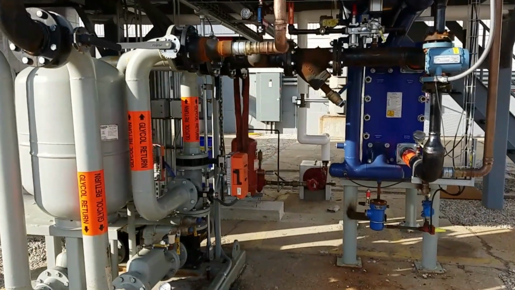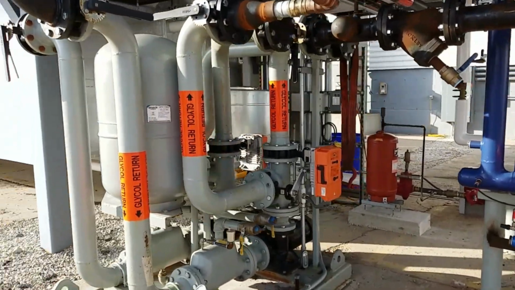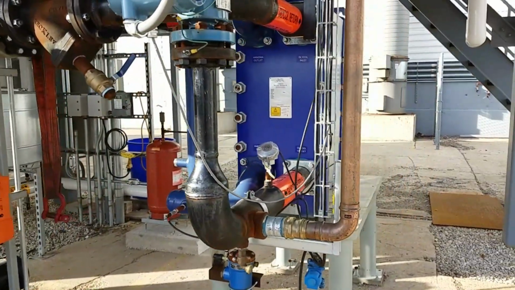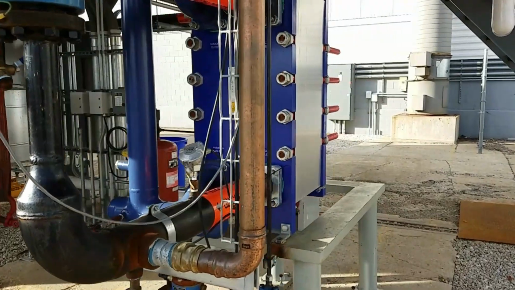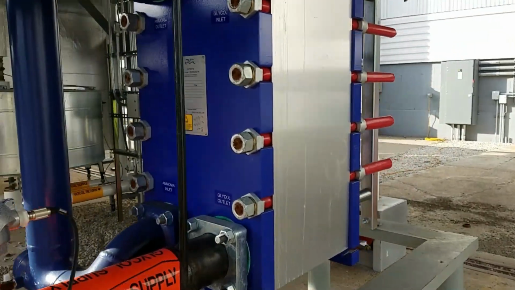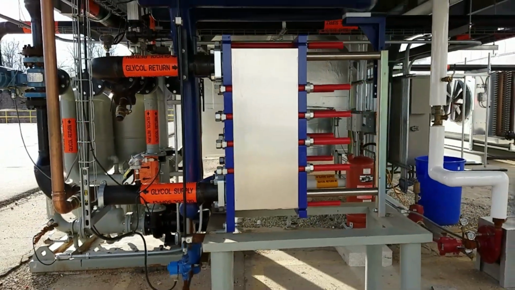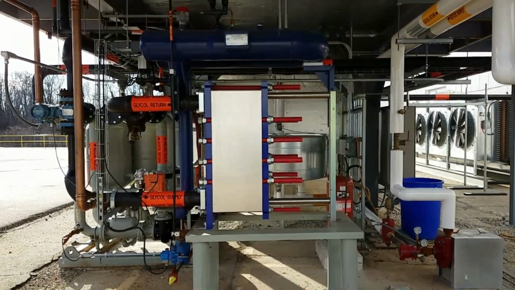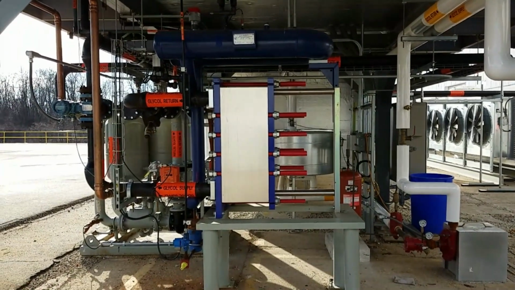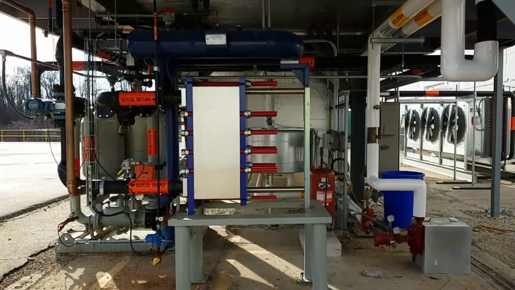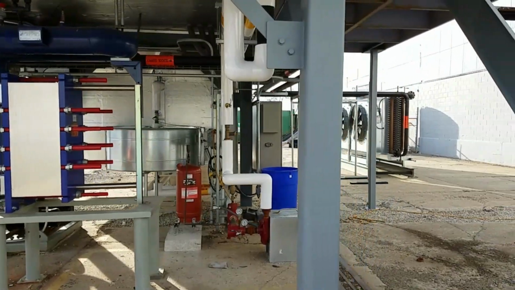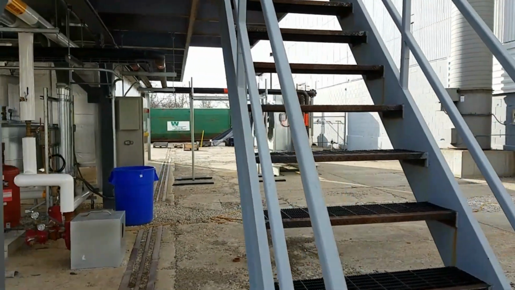We have our glycol system underneath. This is a glycol pump and glycol heat exchanger. Again, this is flooded with liquid ammonia. The vessel on top separates the liquid from the vapor. The vapor returns to the suction side of our ammonia compressor.